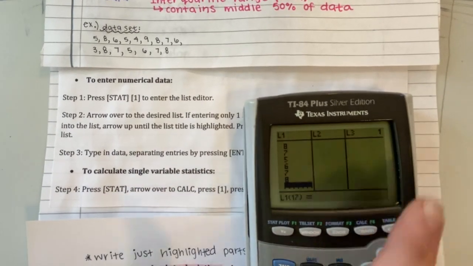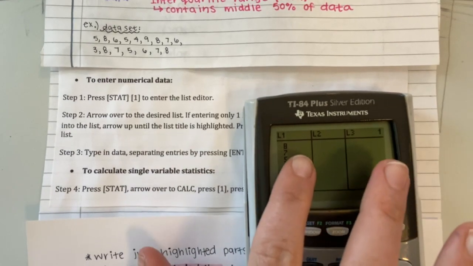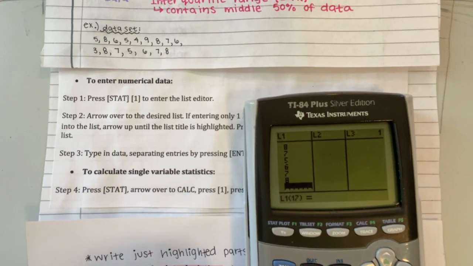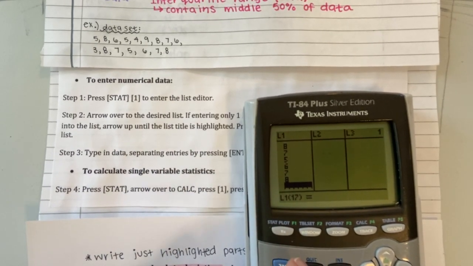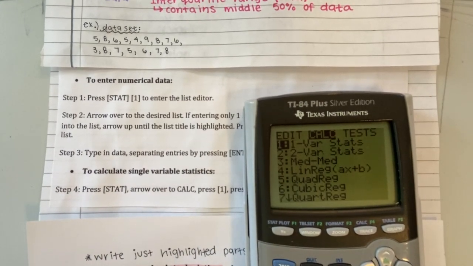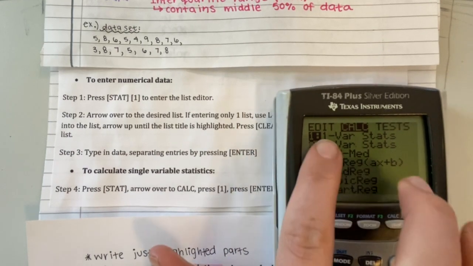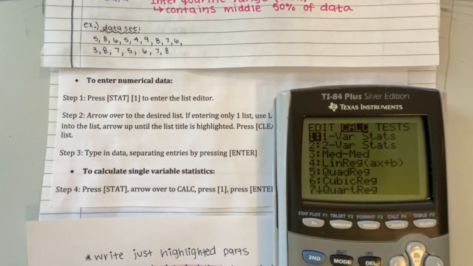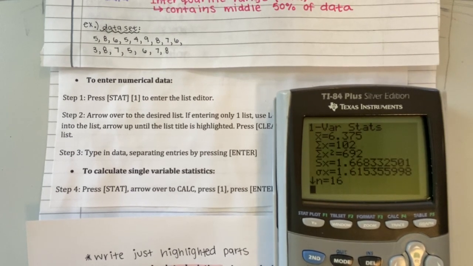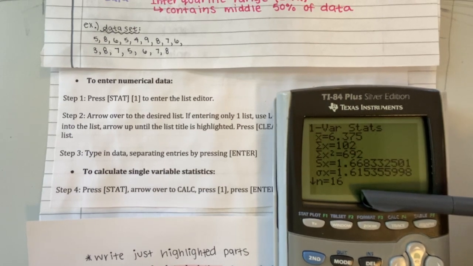So when we were using the calculator before, we were typing in L1 and L2 and seeing the relationship between those two variables. In this case, we're just working with one variable. So we're going to click stat. We're going to arrow over to calc. And we're going to press 1 because we want one variable statistics. And then I'm going to click enter. And this gives me my one variable statistics.